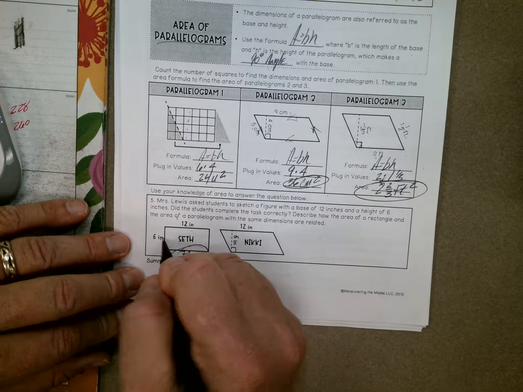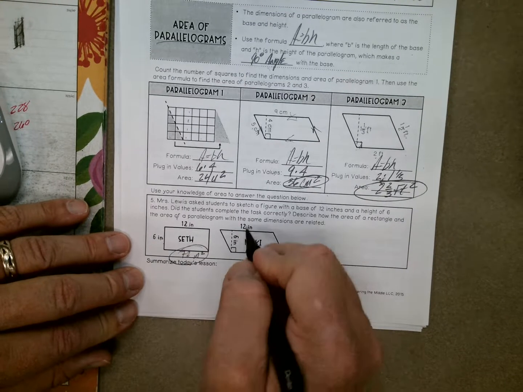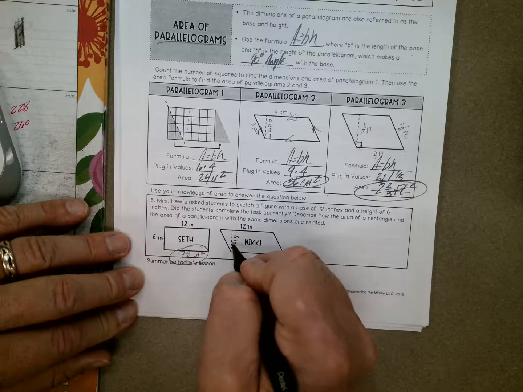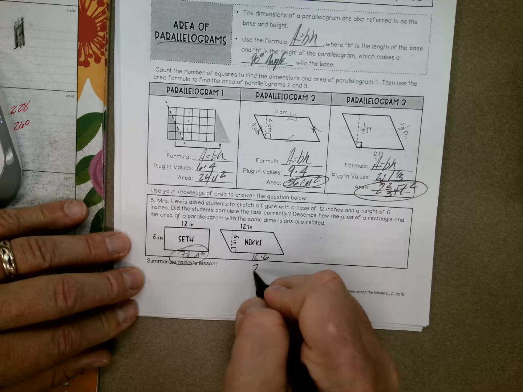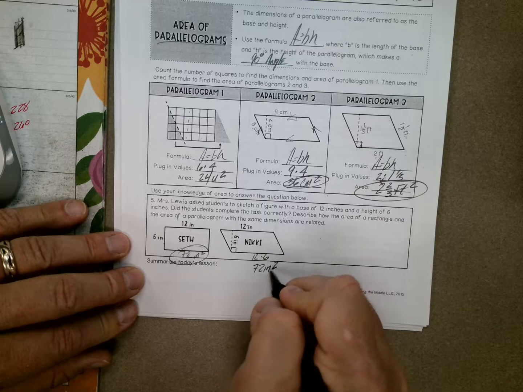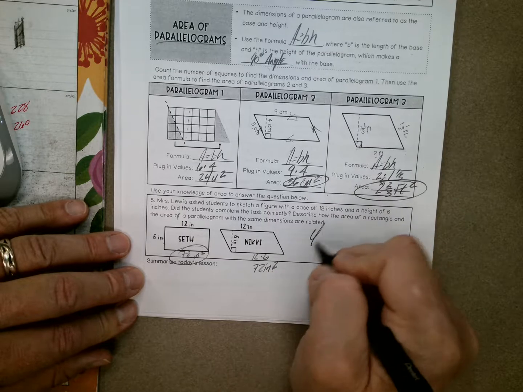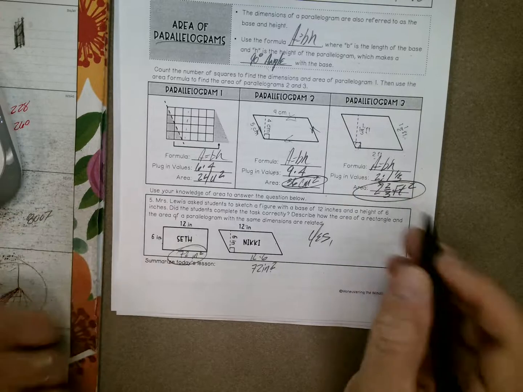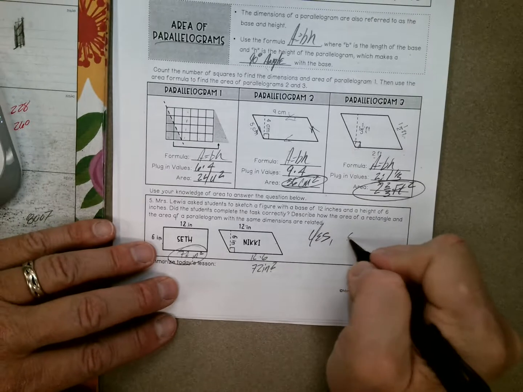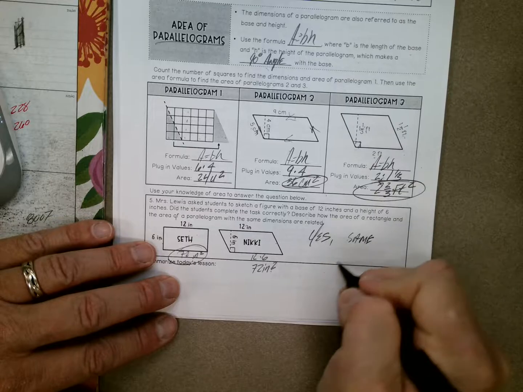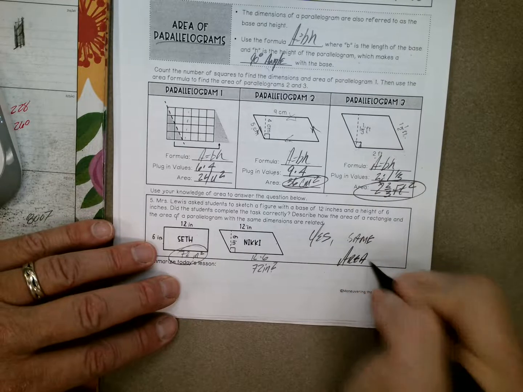Now let's look at our parallelogram. And again, our base and our height are always perpendicular. So they did that right. 12 times 6 is again 72 inches square. So did they do it correctly? Yes. They both have the same area. Because we use the same formula, right? So yes, same area.